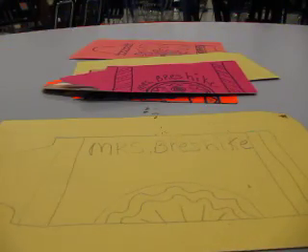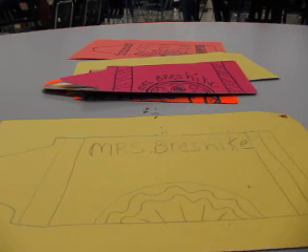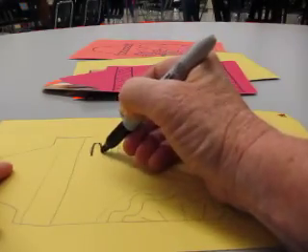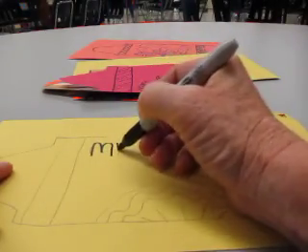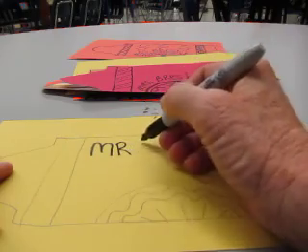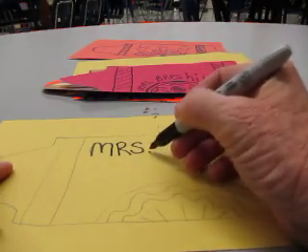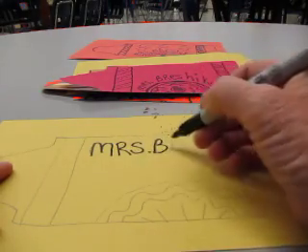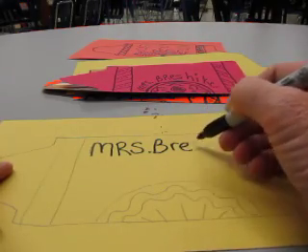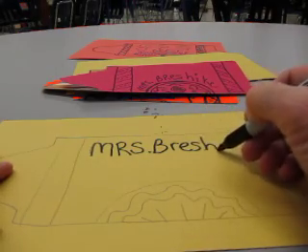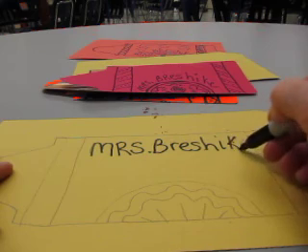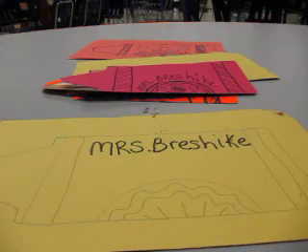When I am done, I'm going to use my Sharpie or another marker and go over all of my pencil marks. So again, I'm going to go over my name, and I want my name to pop out, so I don't want my name lost in my design. You want to make sure that I can read your name and you can read your name, and that doesn't get lost with all your design.